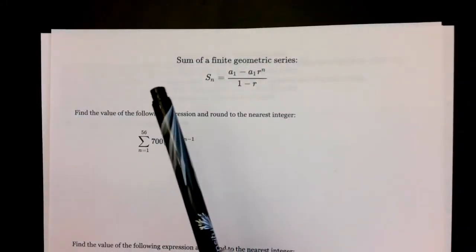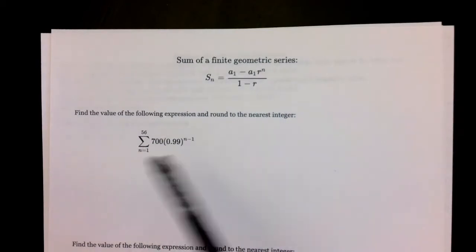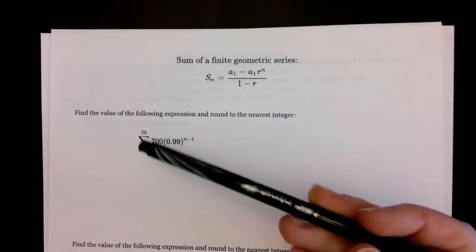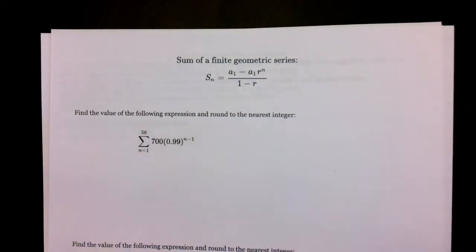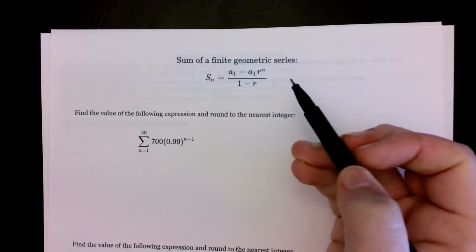Okay, so in your previous video for sum of a finite geometric series, the first example was correct, but your last one was not because of the summation symbol. And I'm going to show you how to fix that when you're doing your Delta Math. The formula stays the same. A1 is your first term, R is your rate, N is the number of terms, and so forth.